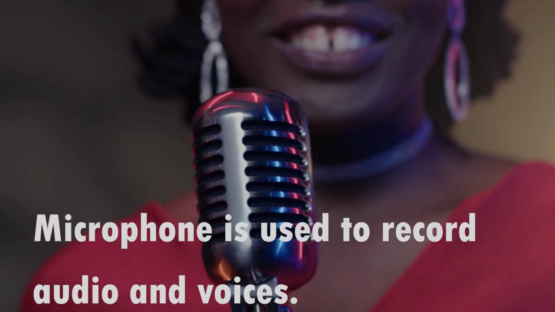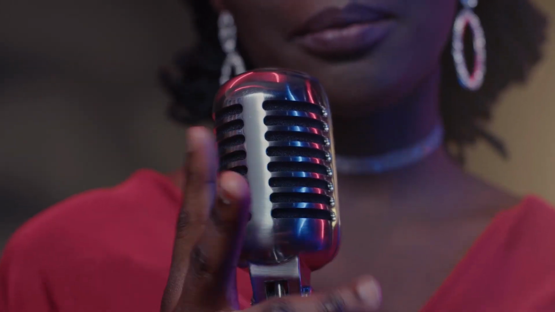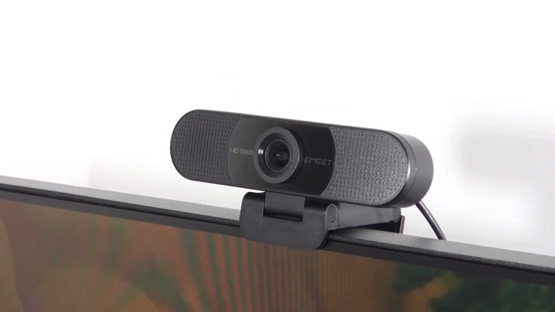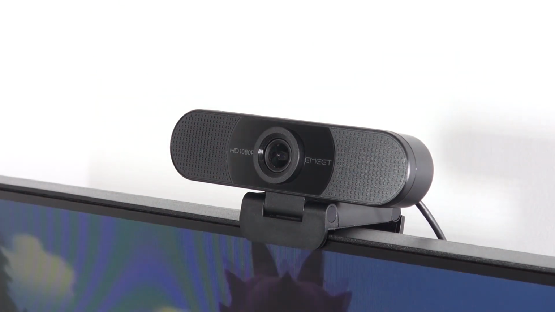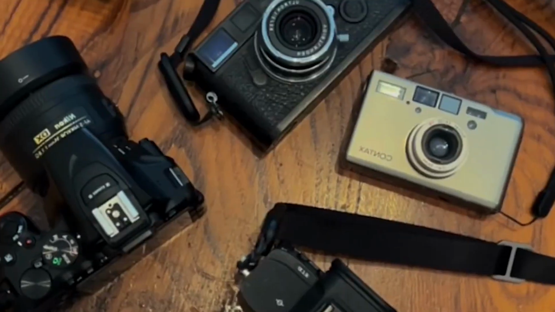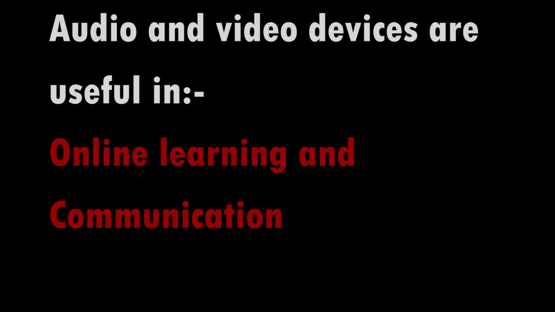The most common form of audio input is a microphone. It's used to record sound or voices. We have a webcam, which is used to capture live video, especially during online classes and meetings. A digital camera can also be used to capture images and videos in high quality. These devices are very useful in communication media and online learning.